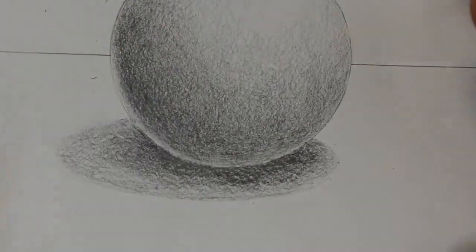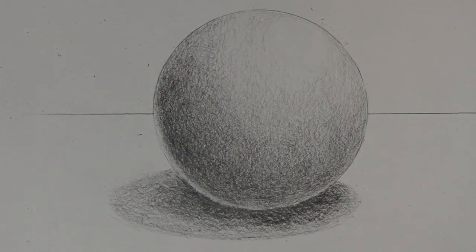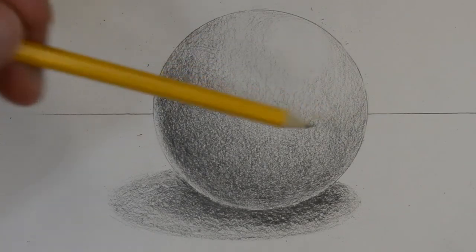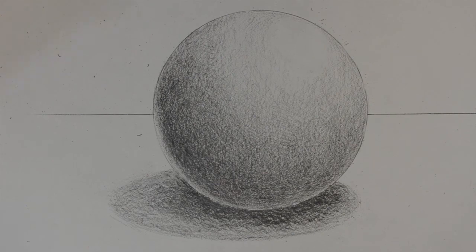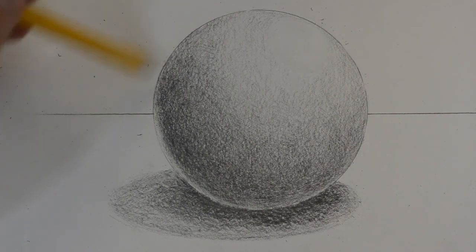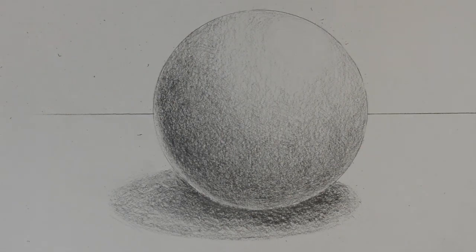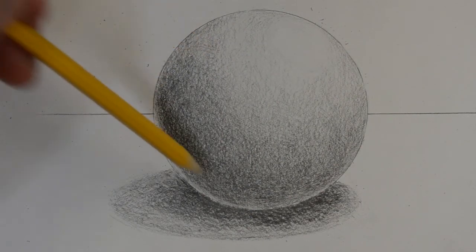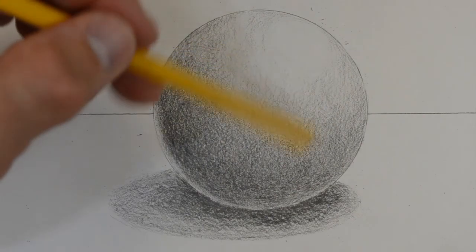Okay, there you go. That's me turning a simple flat circle, a shape, which is one of the art elements, into a three-dimensional sphere, which is a form, which is also one of the art elements, using line and value, which is through shading and shadow and highlights.